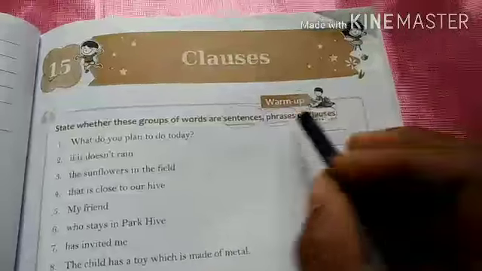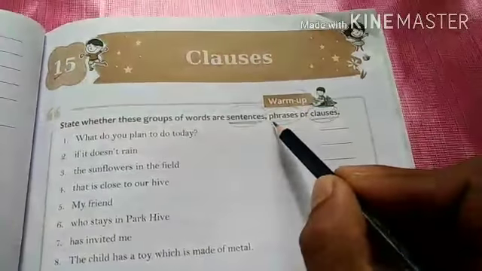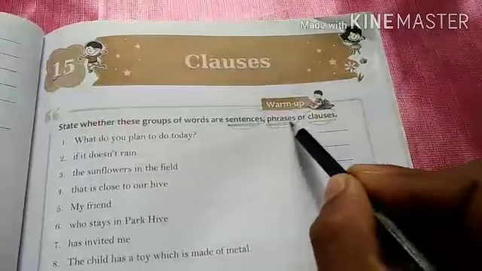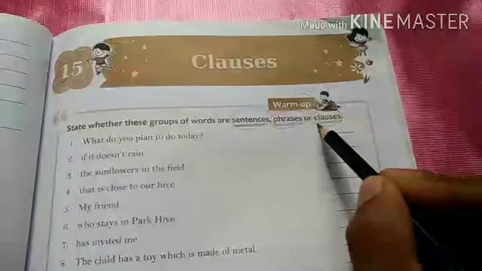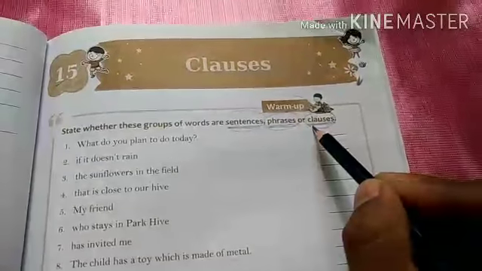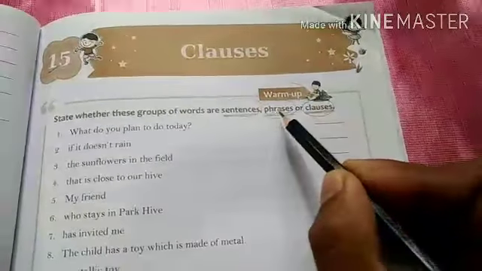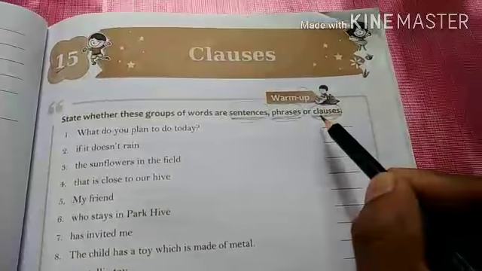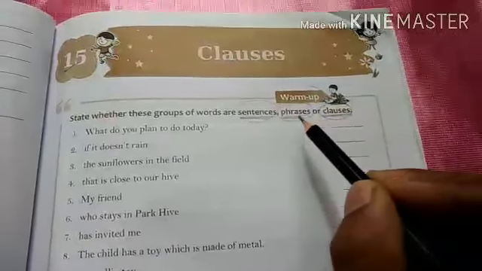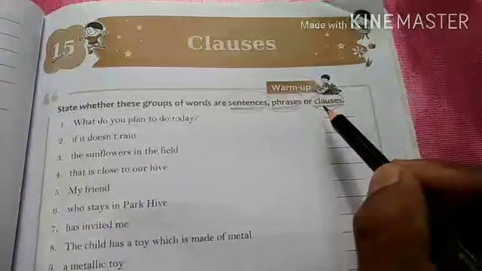A sentence is also a group of words, a phrase is also a group of words, a clause is also a group of words. But what differences do they have? We need to clarify the differences among sentences, phrases and clauses.